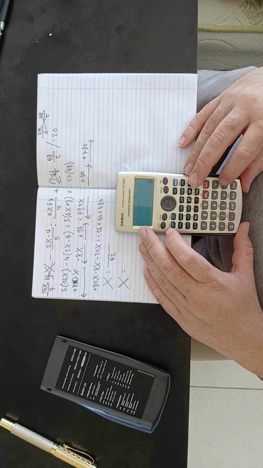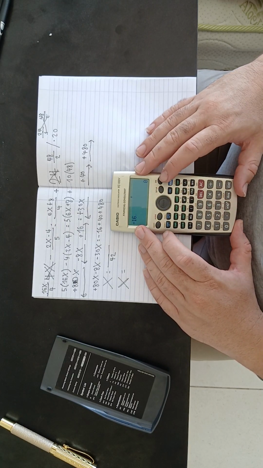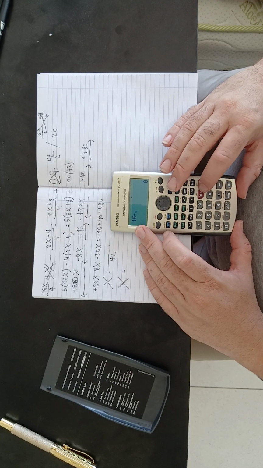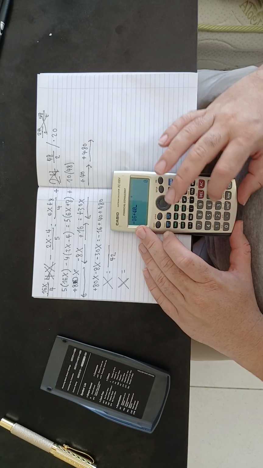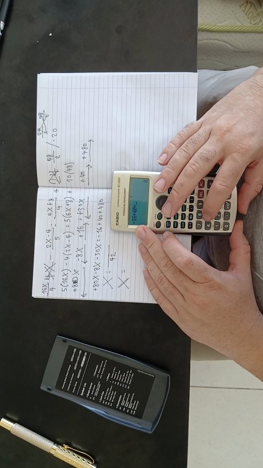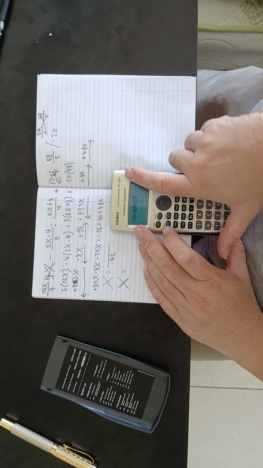And negative 16 plus 14 plus 418, that will be equal to 504.